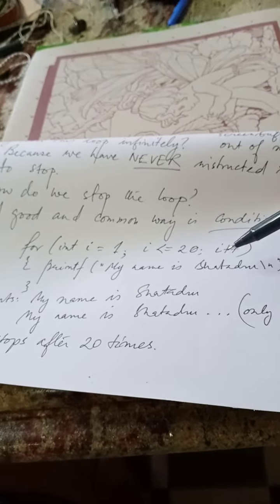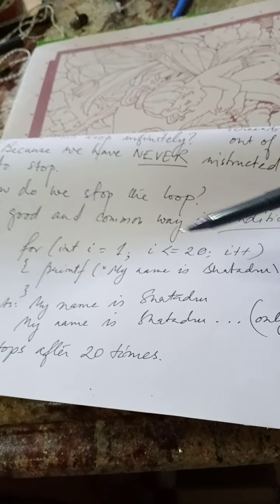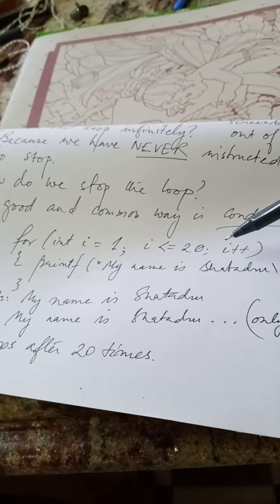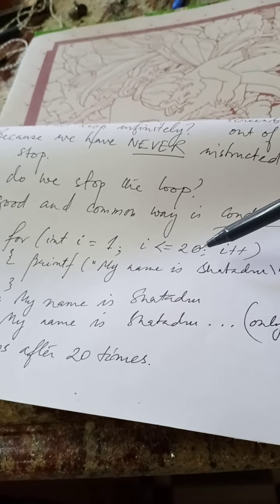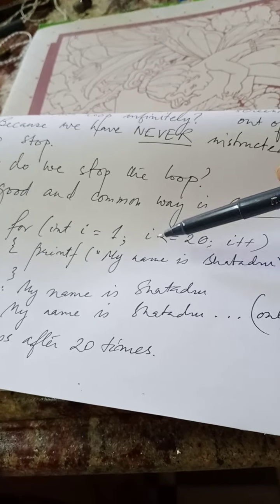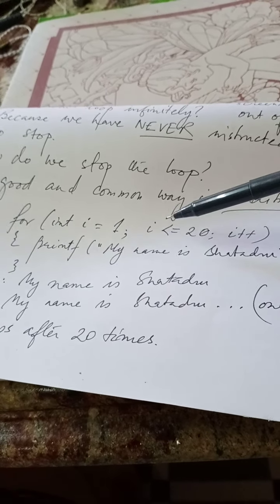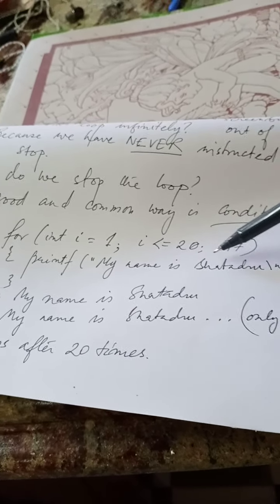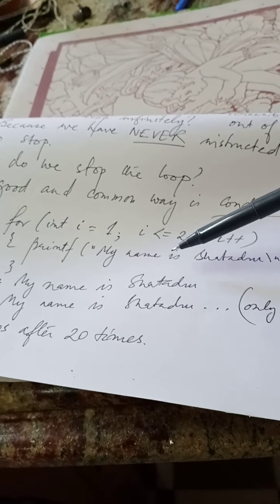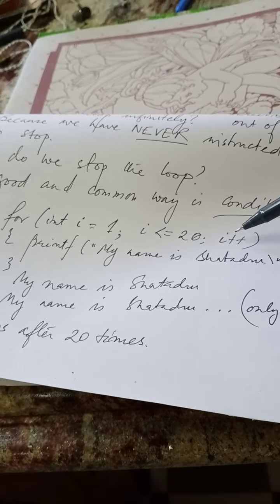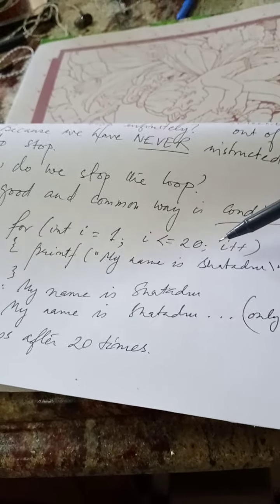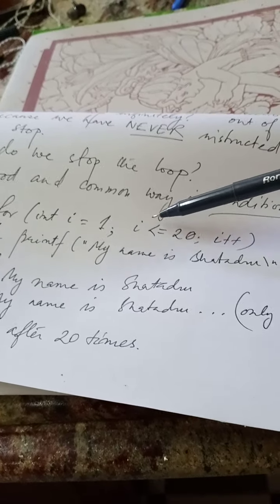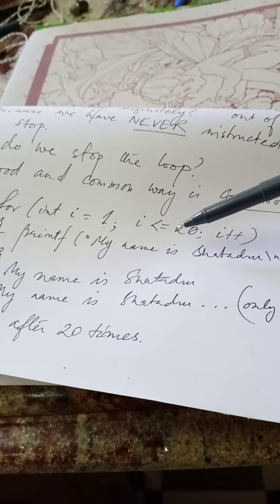Now if you initialize it to 1, once this i++ is reached, it becomes 2, then 3, then 4, then 5, and like this it will go on until 20. Until 20, this condition checking statement, the middle one, will produce true, and so my name is Shatadru will be written. As soon as for the 20th time my name is Shatadru is written and i++ is executed, i becomes 21, and this i less than or equal to 20 becomes false, and so it exits the loop.